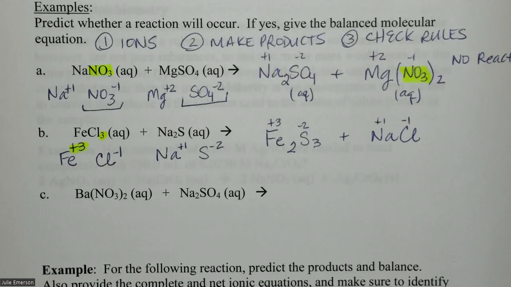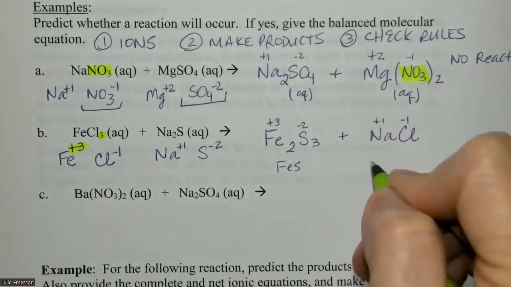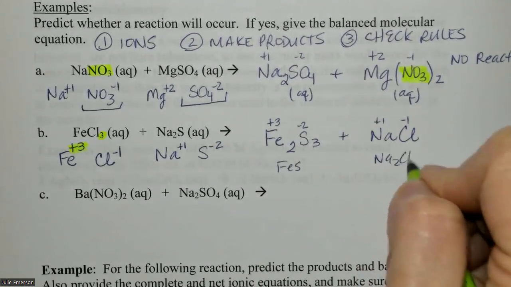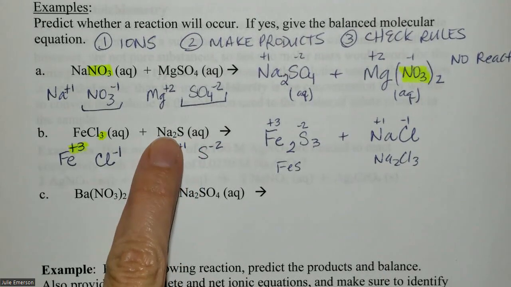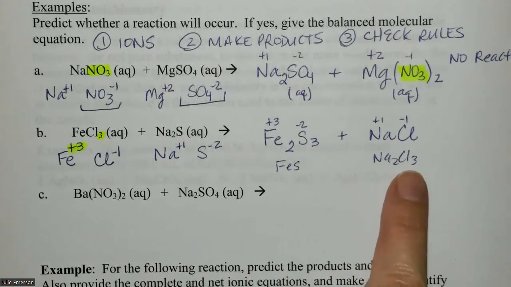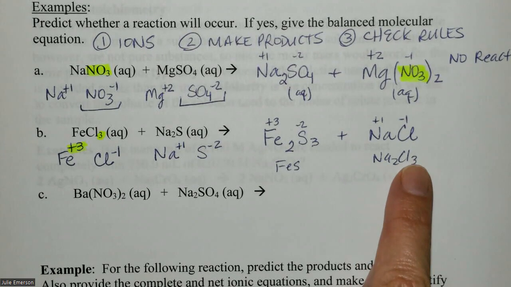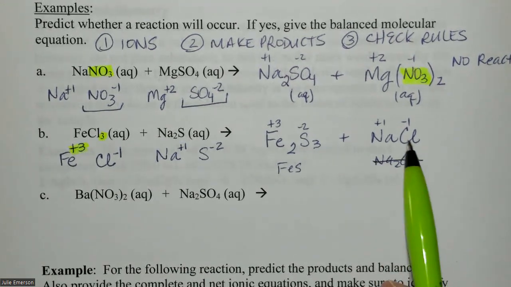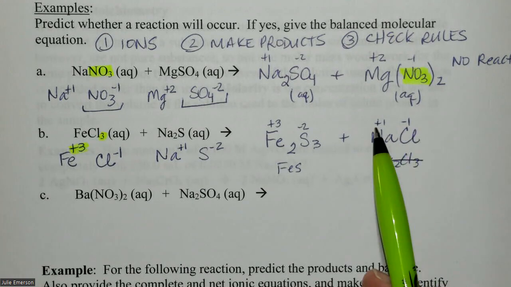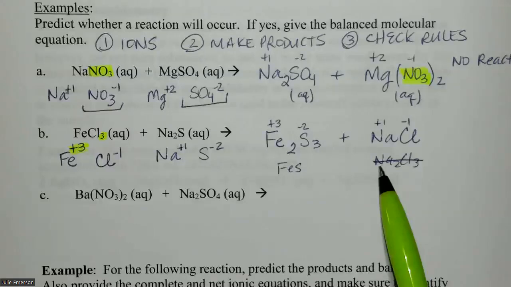The most common mistake I would get on this is that a student would just put FeS and then they would put Na2Cl3, because it's just taking Fe with S and Na2 with Cl3. Hopefully, though, when you look at that, you're like, well, that can't be right, because sodium's +1, chloride's -1. Why would those subscripts be there? And you're right, they shouldn't be. Remember, with nomenclature, the charges have to balance with an ionic compound, and we always want the simplest way to make that happen.